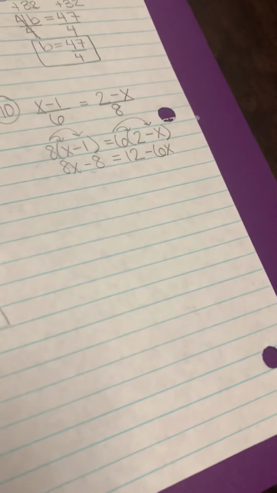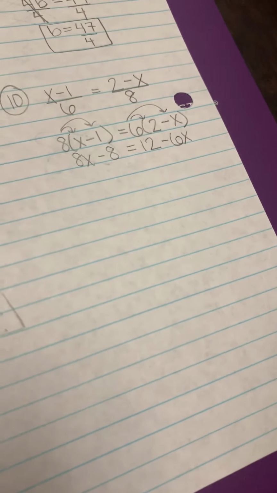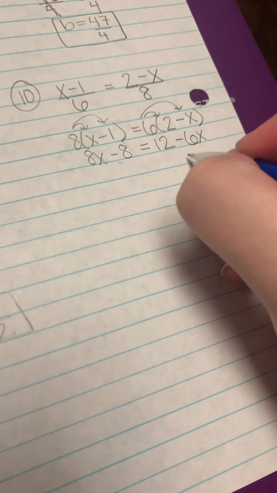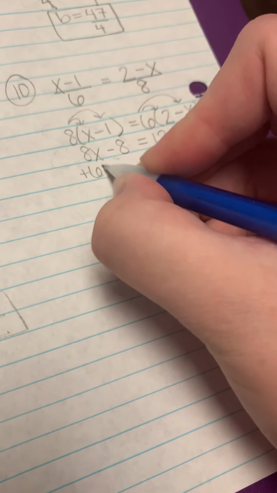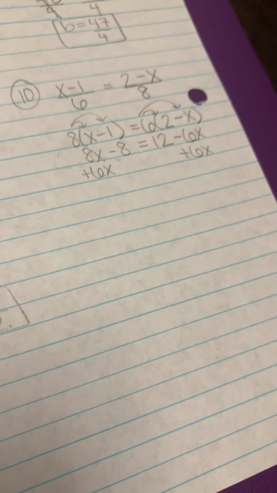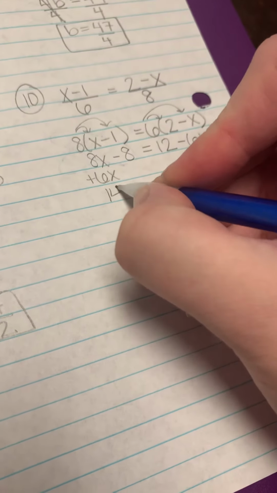Now we're going to go about solving. So the first thing I do is combine like terms with my variables. You always want to move the smaller one, which would be our negative. So I'm going to add 6x. 8 plus 6 is 14x.